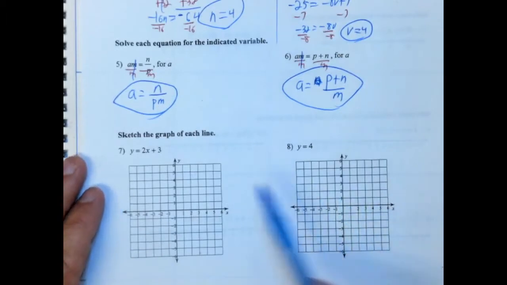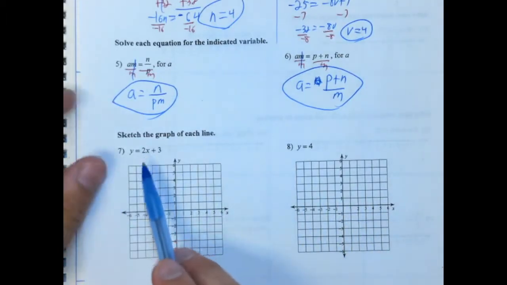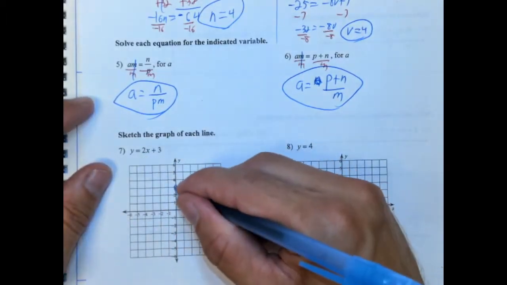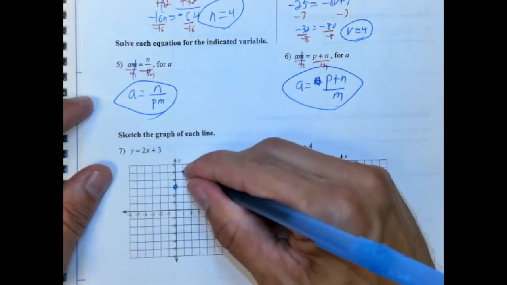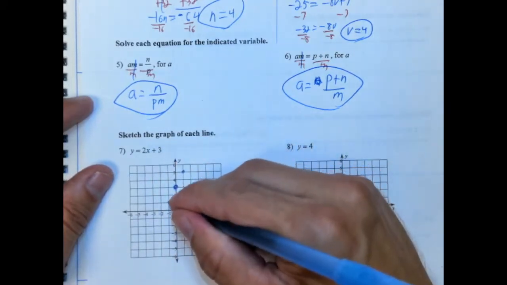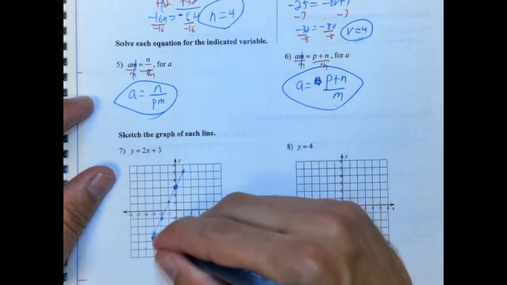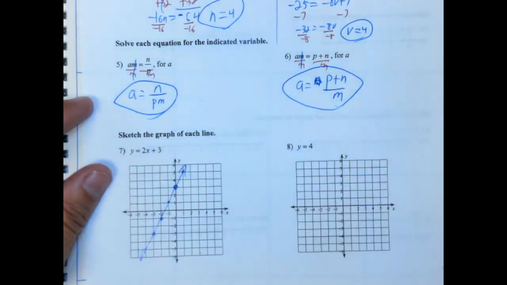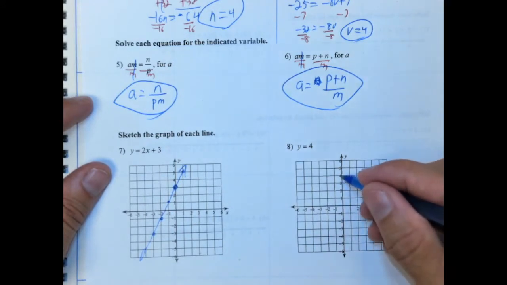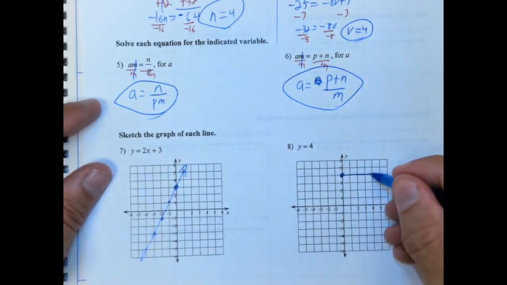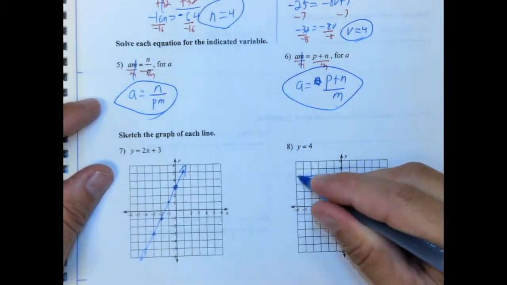Sketch the graph of each line. So this is already in slope-intercept form, so our y-intercept is 3. Our rate of change is 2, positive 2, so let's go ahead and do that. Okay, there we go. Y equals 4. 4 on the y-axis is right here. This is going to be a horizontal line. Y is not changing. The slope or rate of change is constant.